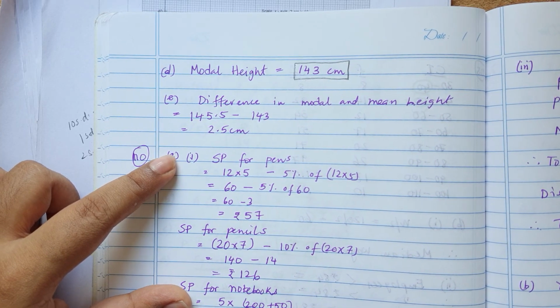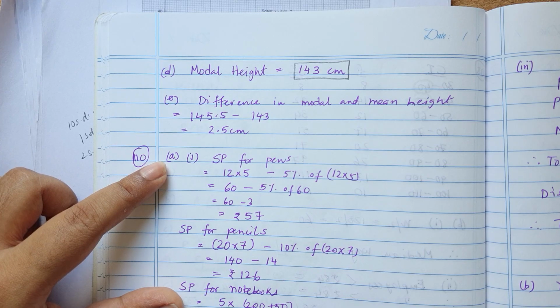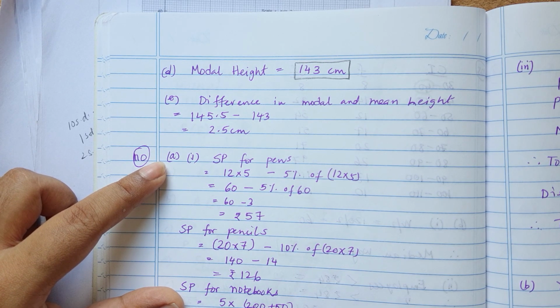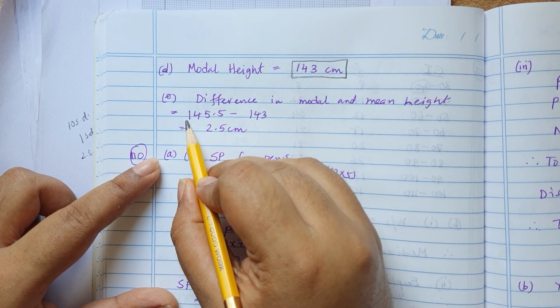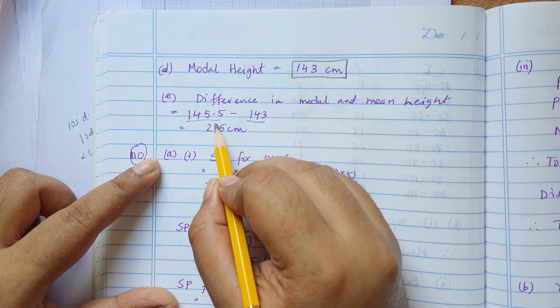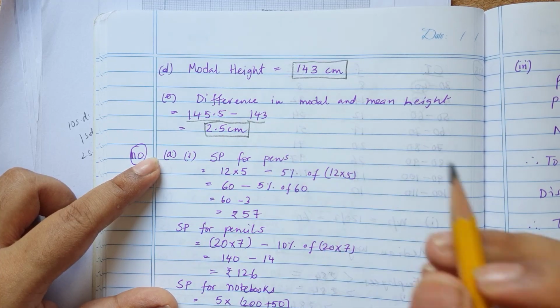Then they're asking what is the difference between modal height and mean height if average height is 145.5 centimeter. Average and mean are the same thing. So the difference will be 145.5 minus 143, which is 2.5 centimeter.